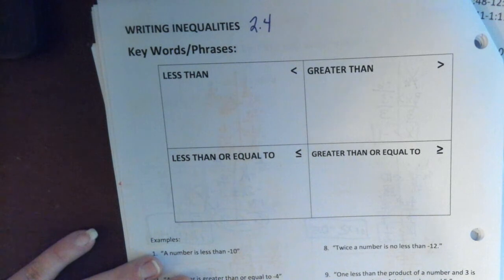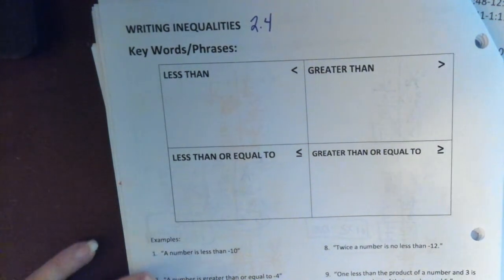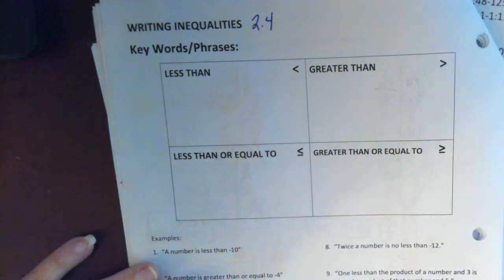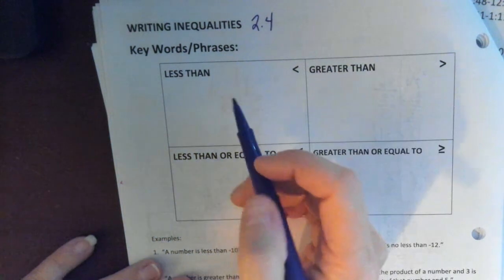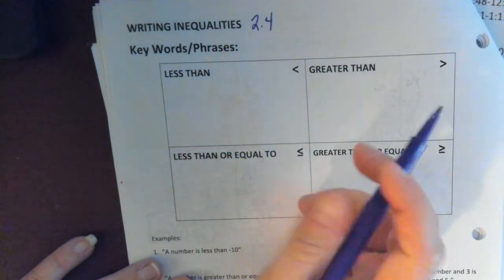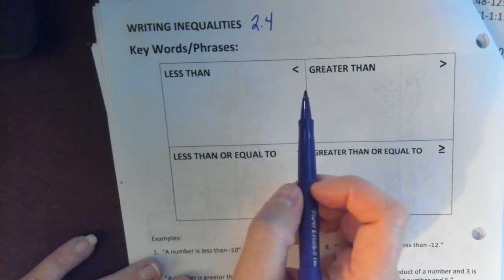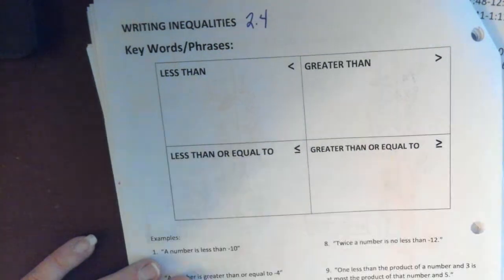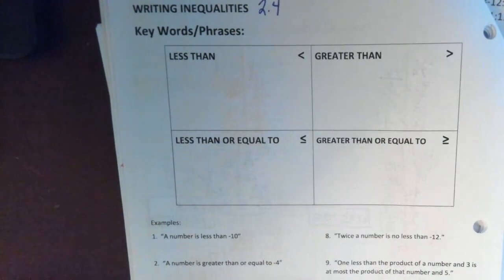We're moving on, and there are two more lessons in this unit left before the test. We are going to do the same thing we did in Unit 1, where I taught you phrases that mean multiply, divide, add, and subtract. This time I'm going to teach you word phrases that could lead you to less than, greater than, less than or equal to, or greater than or equal to. So we're going to go ahead and get started.